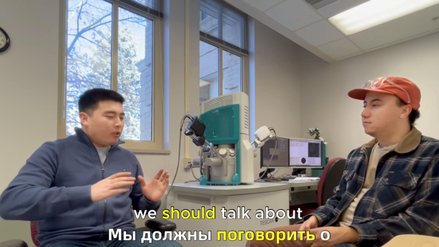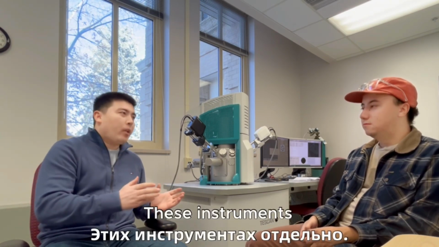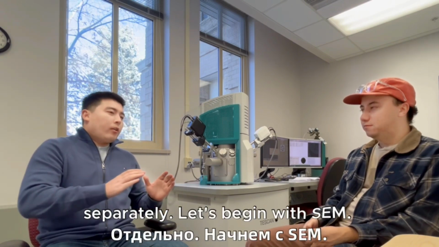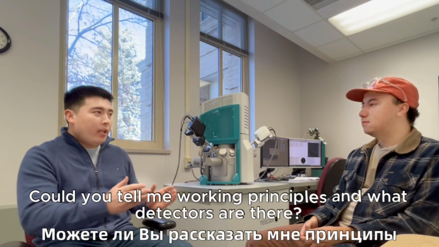So anyway, we should talk about these instruments separately. Let's begin with SEM. Sure. So could you tell me the working principles and what detectors are there?